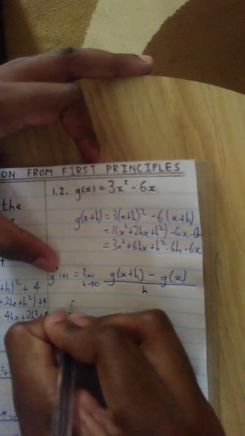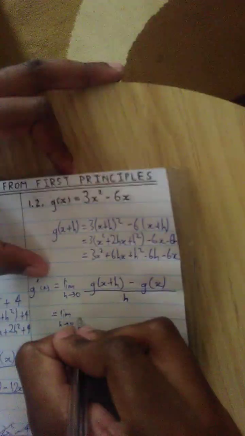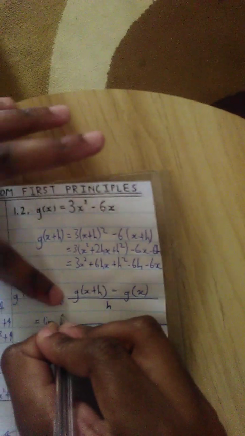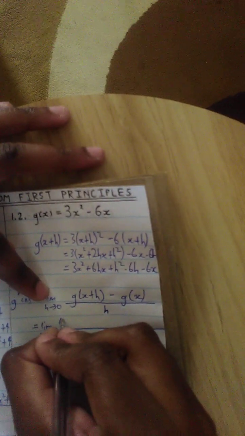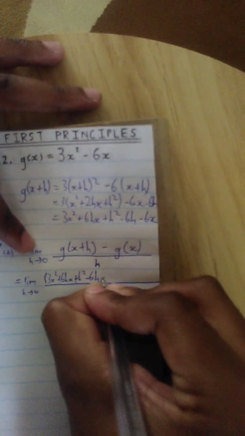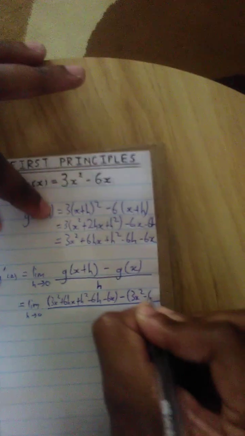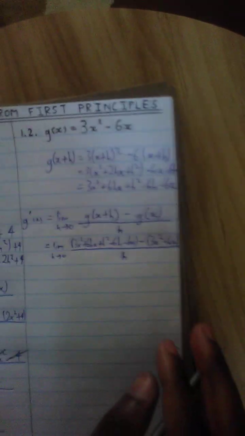Now this is going to be harder. It's going to be the limit as h approaches 0 of, all of this is g of x plus h. So it's going to be 3x squared plus 6hx plus 3h squared minus 6h minus 6x, minus g of x, which is 3x squared minus 6x, all over h. Let's keep a line for neatness sake.